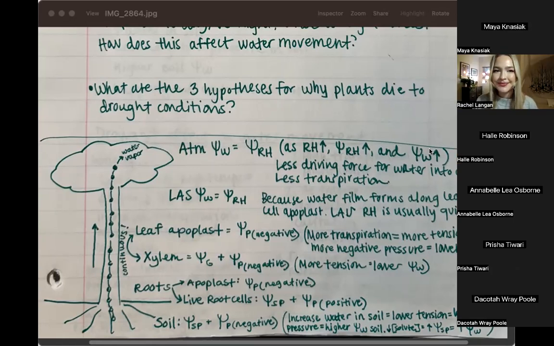Maya? Oh, sorry. Okay. I wanted to double check drought's influence on relative humidity. So if there's more drought, that decreases relative humidity and then it increases transpiration. Yes.